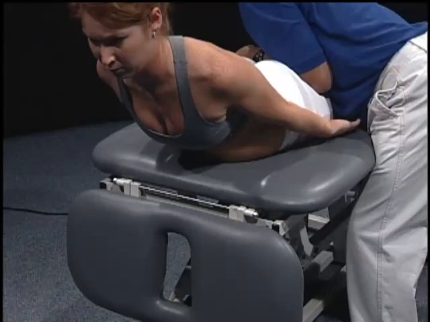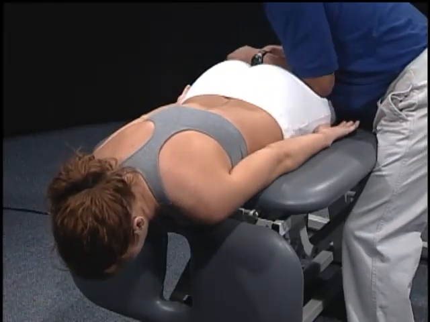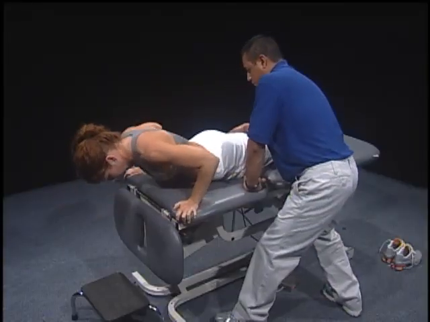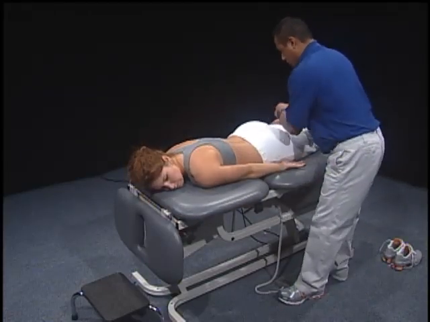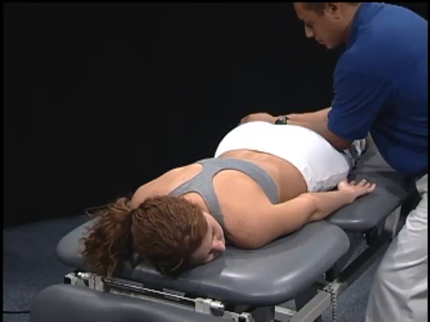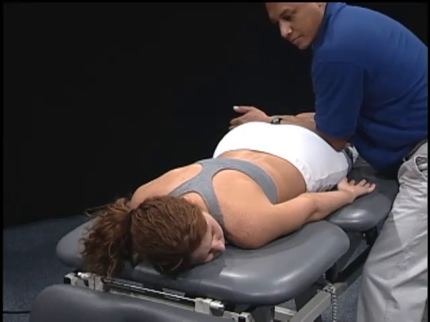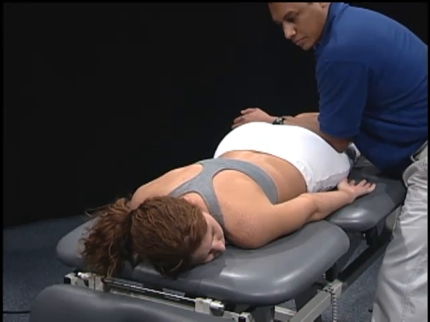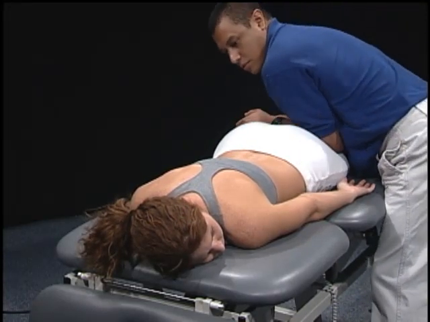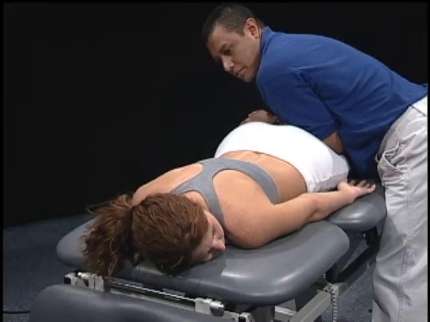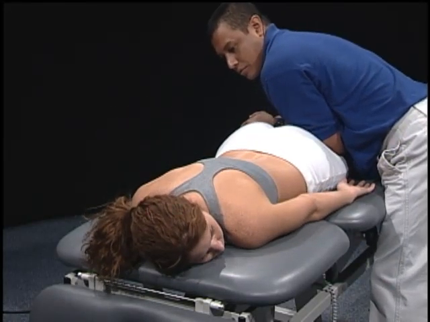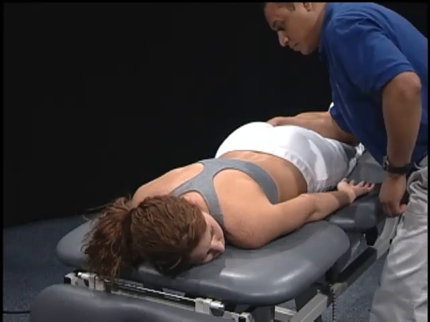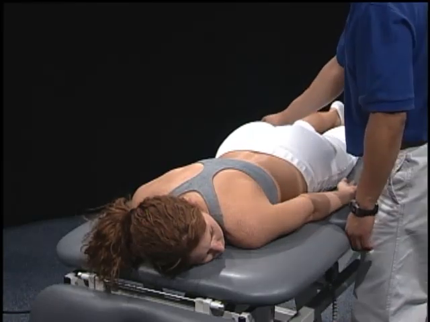For grades 2, 1, and 0, reposition the patient so the entire body is supported on the table. Ask the patient to extend the spine and raise the body off the table while maintaining the arms at the side. Grade 2, poor. The patient completes partial range of motion, does not clear the xiphoid process.